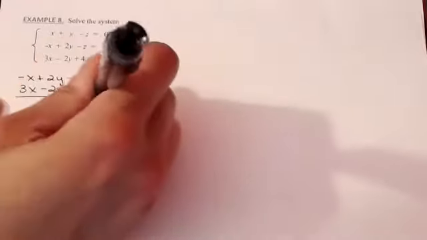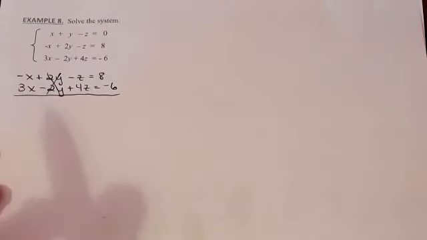I'm still going to rewrite this because I want to make sure that everything is nice and organized. So I'm going to write negative x plus 2y minus z is equal to 8. And then underneath it, 3x minus 2y plus 4z is equal to negative 6. So I took the second two, or the bottom two equations. Notice y's automatically canceled. I didn't even have to multiply by anything. So that leaves me with 2x plus 3z is equal to 2. So there's one of my equations that has two unknowns, x and z.